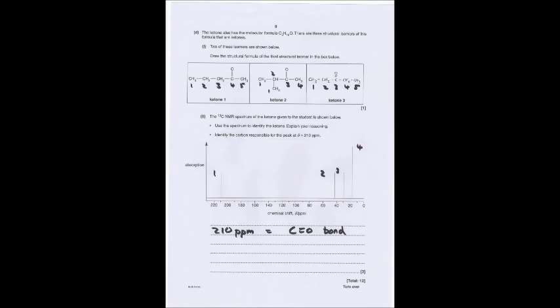Now this first example is very easy. I've had to draw the ketone, but here are 3 ketones. And I want you to identify which one, and then identify the peak at 210. Now this question is a lot easier than you think, because look at the number of carbon environments in each of the ketones.